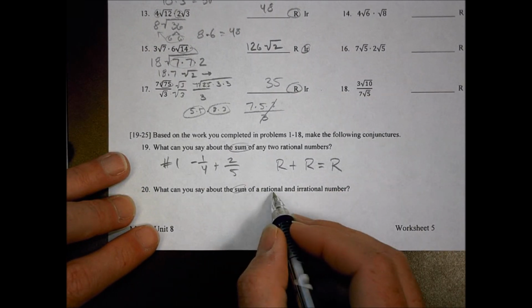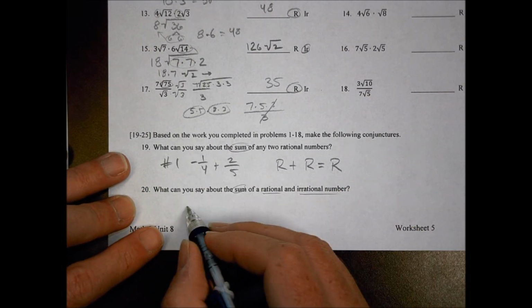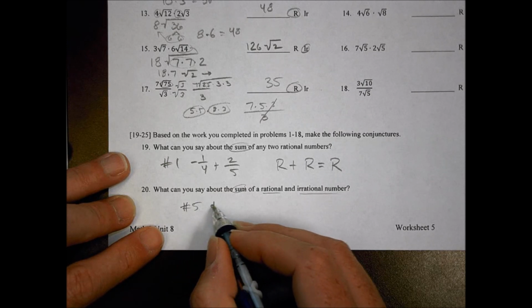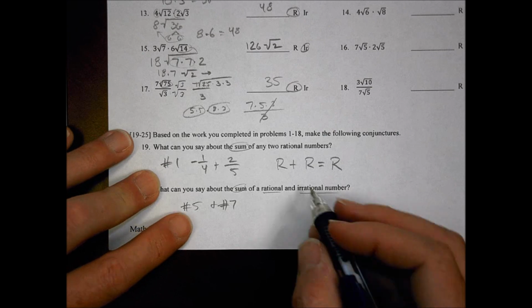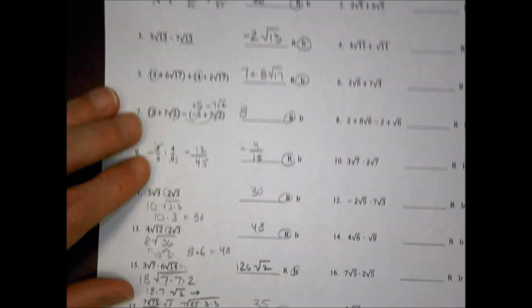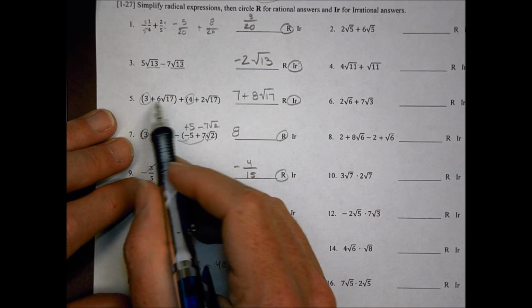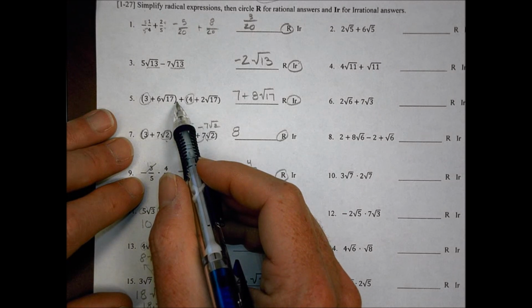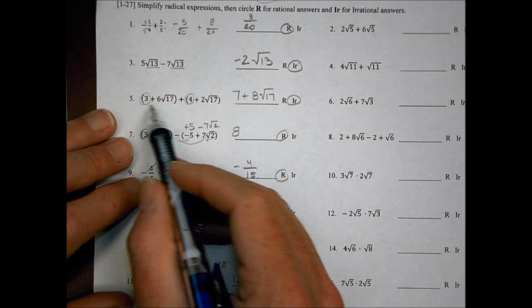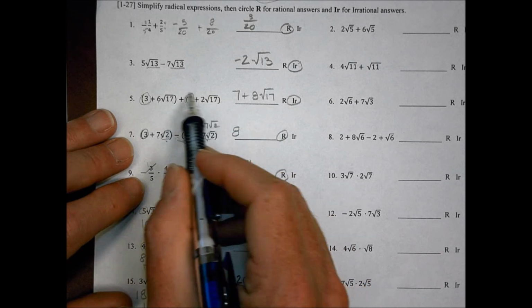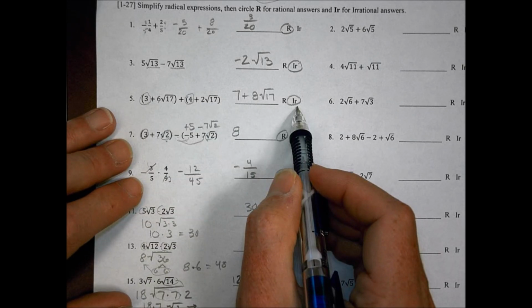What about the sum of a rational and an irrational number? For that, you could look at number 5 and number 7, for example. So what you have here, when you look at 5 and 7, here's a rational number, right, plus a sum of rational and irrational. So in this one here, we have rational and irrational, and when you put them all together, we still end up with an irrational number.